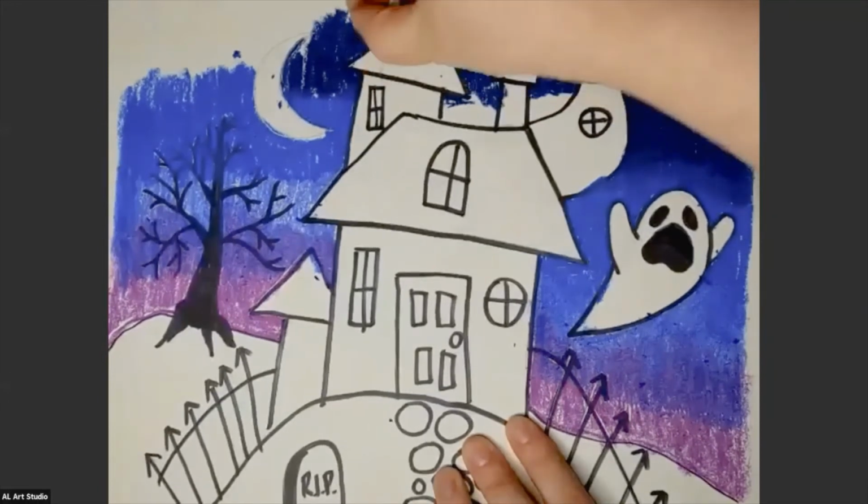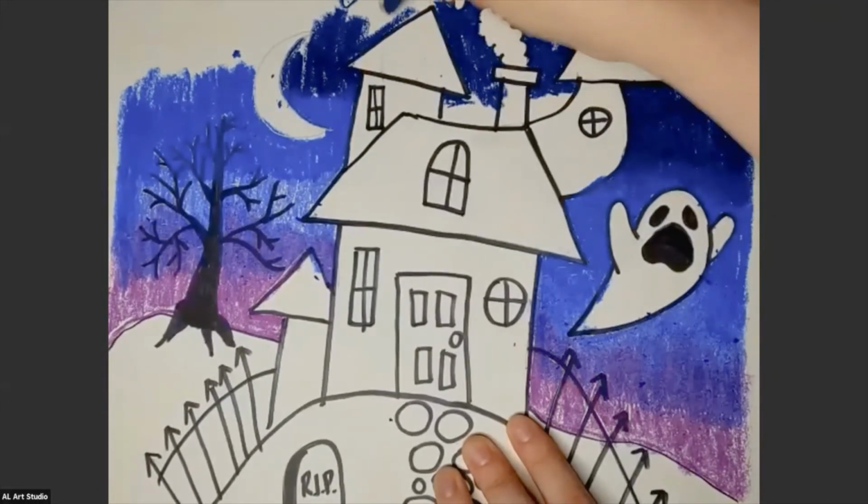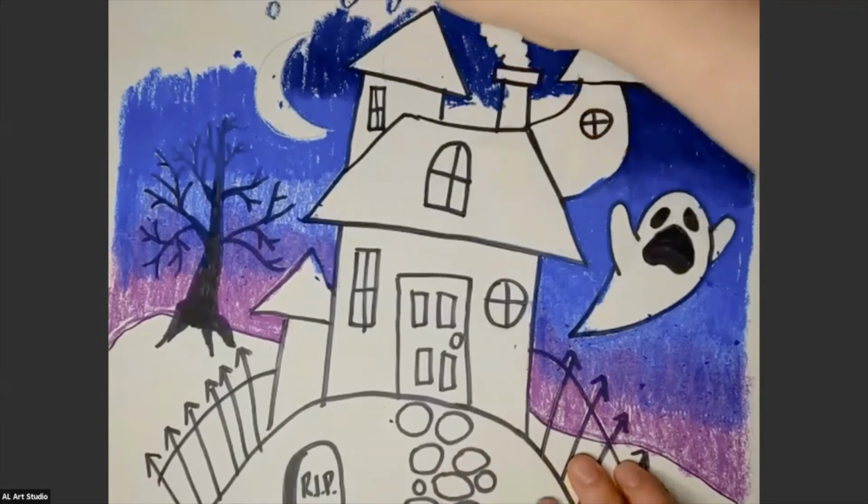Are you adding some details, Alex? Around those little stars.